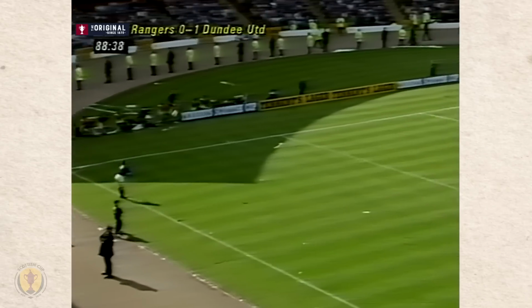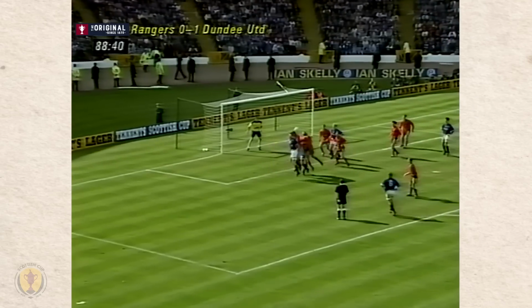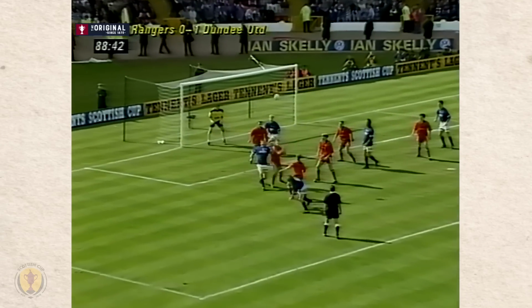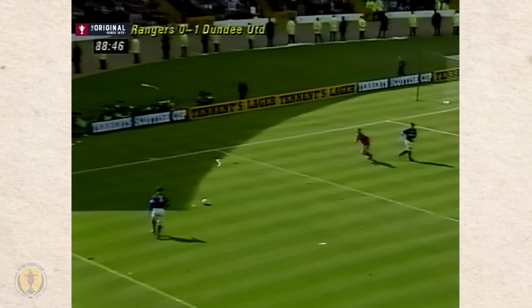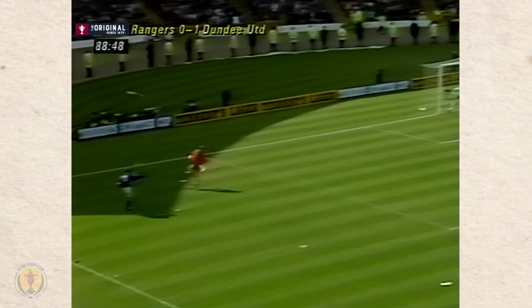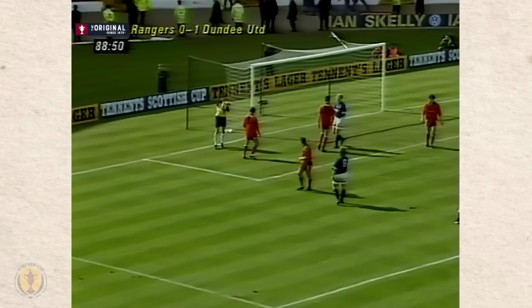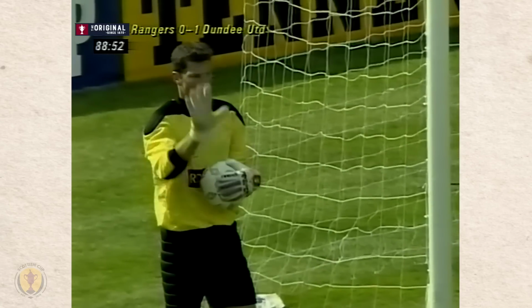So a long throw there by David Robertson. Blocked again by Petric. Here's McCall. David Robertson. Easily collected by Van de Kamp.